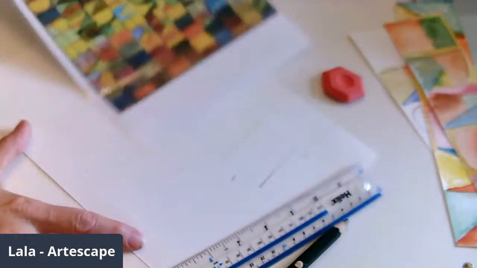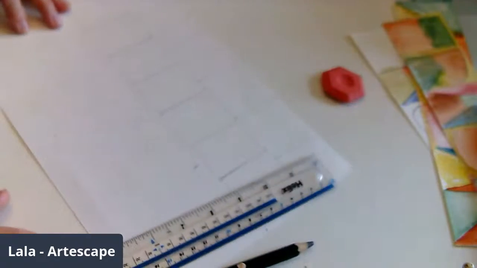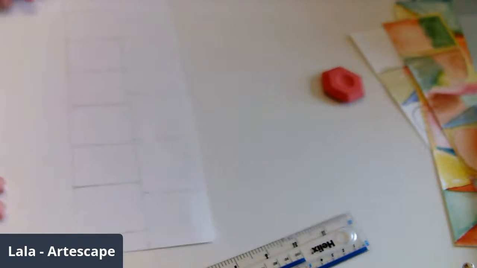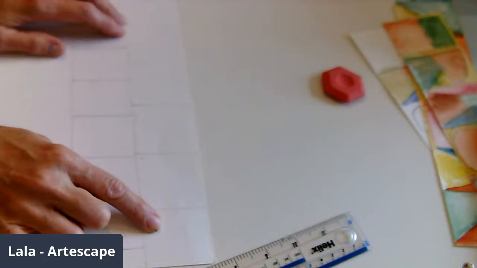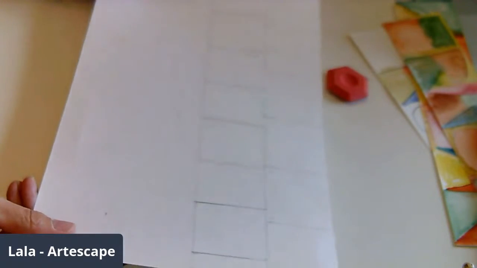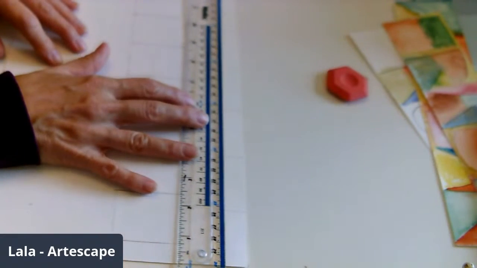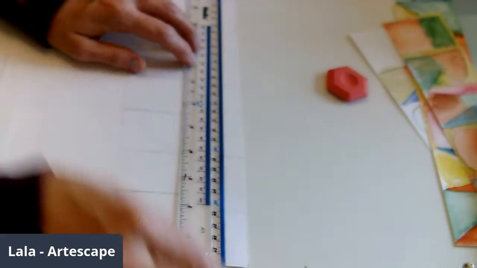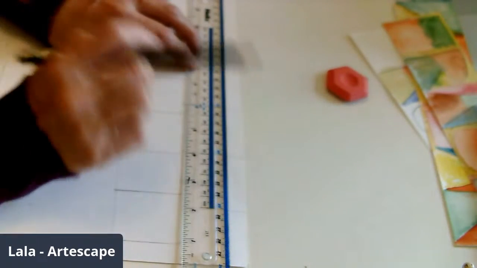So I've got some paper here where I've made a grid. Actually, I've made two grids. The first grid is 6 squares long. So I have measured along the length of an A4 piece of paper, along the long side, which is approximately 30 centimetres long. So I've marked out every 5 centimetres. So I get that 6 times.